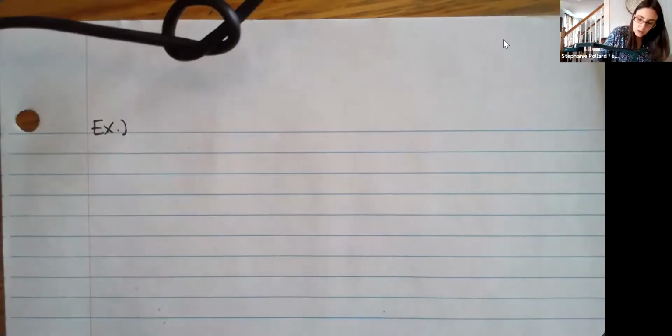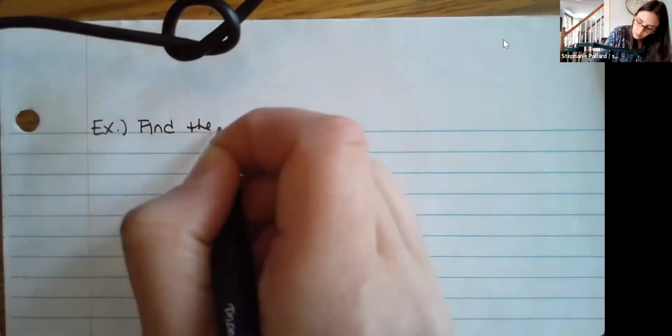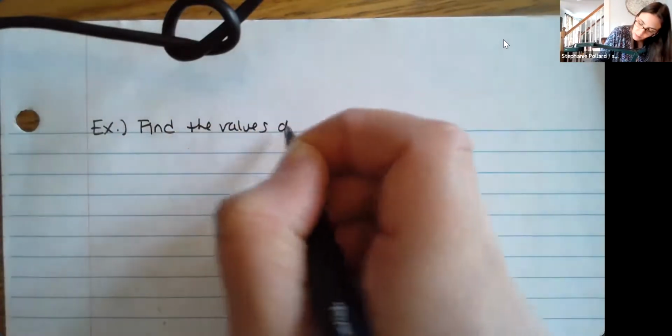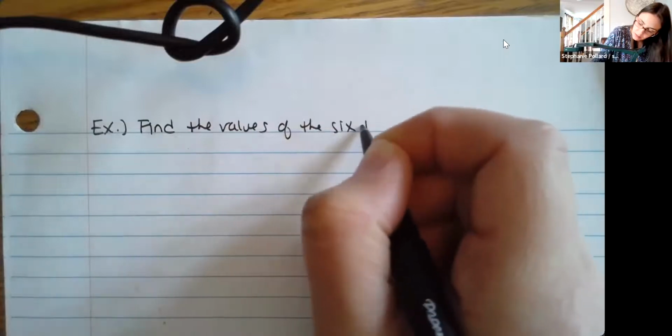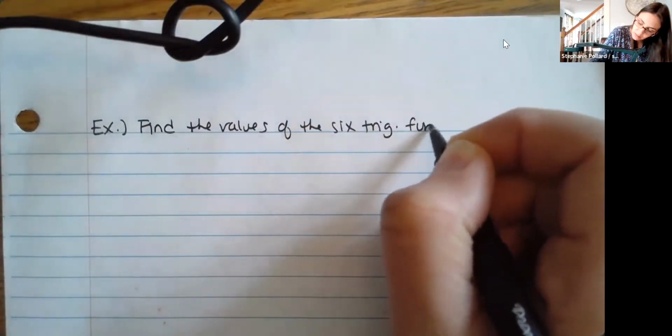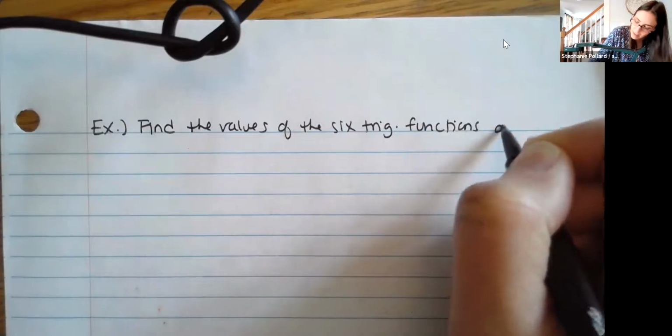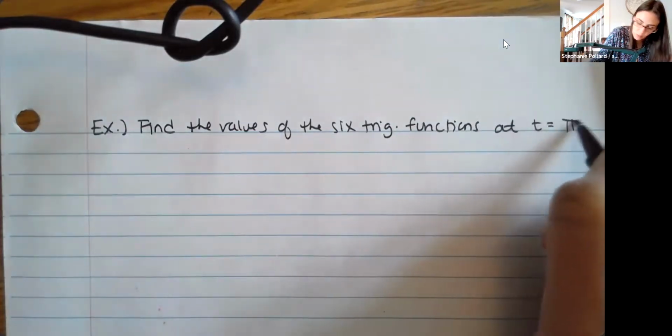Let's do another example. So we're going to find the values of the 6 trigonometric functions at t equals pi over 2.